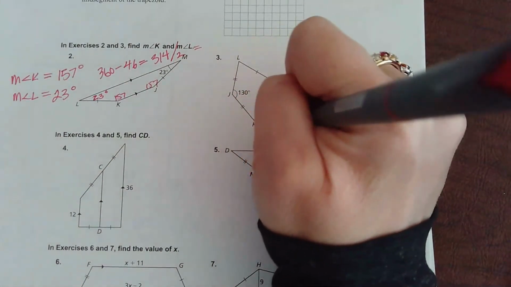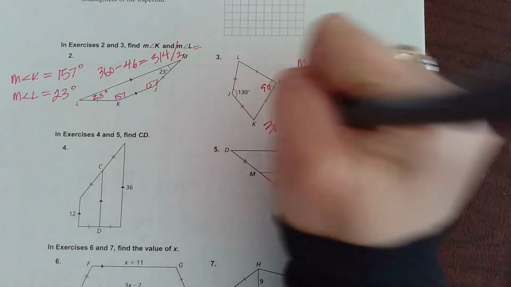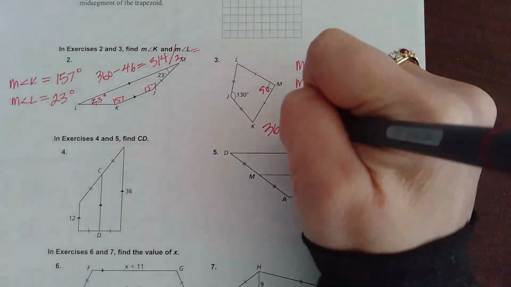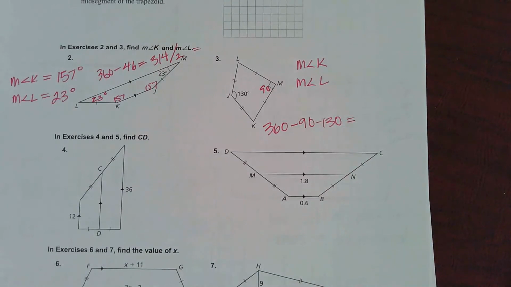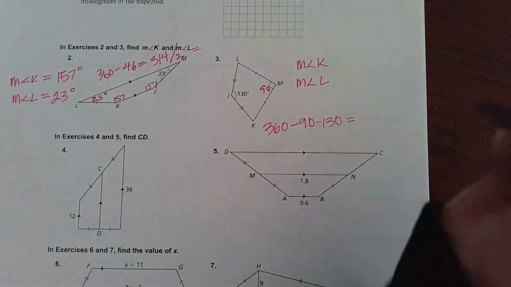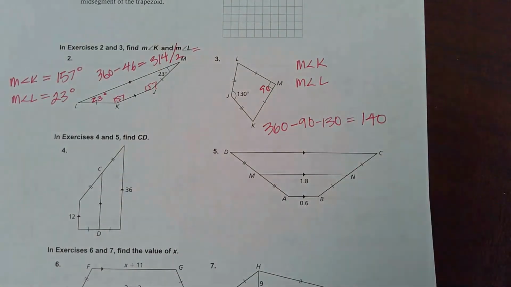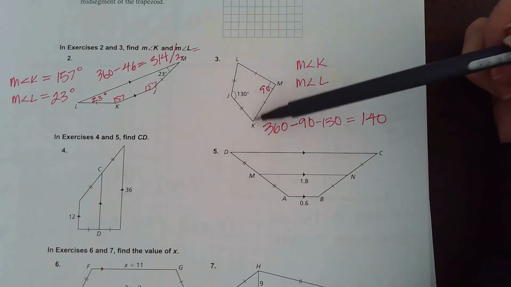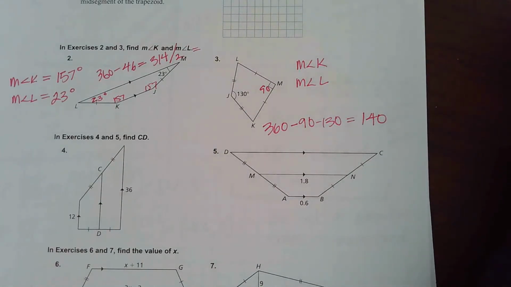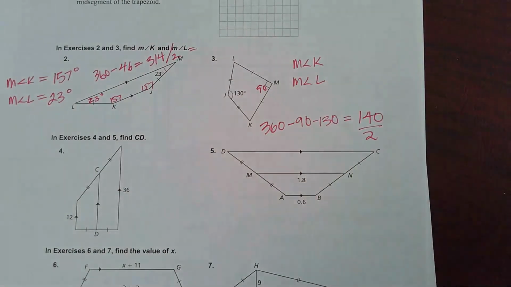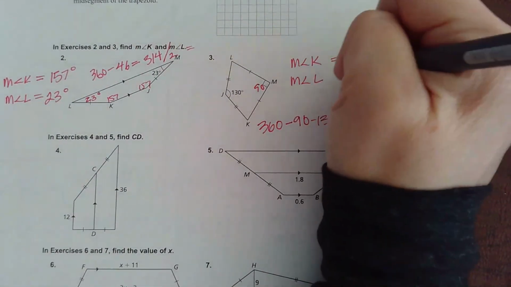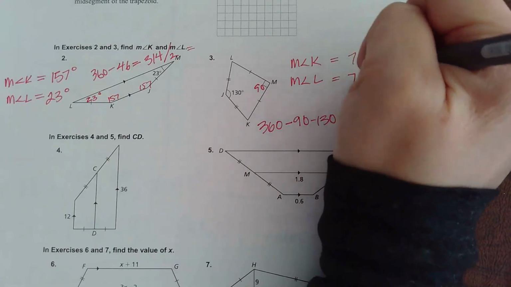I'm going to take 360, because it is a quadrilateral and all 4 angles inside have to add up to 360. So I'm going to take 360 and subtract the 2 angles I know, which are 90 and 130. And so I get 140 degrees, which means angle L and angle K have to add up together to be 140 degrees. And since they're the same measure, because they have to be congruent by definition, then each of those angles has to be 70 degrees.